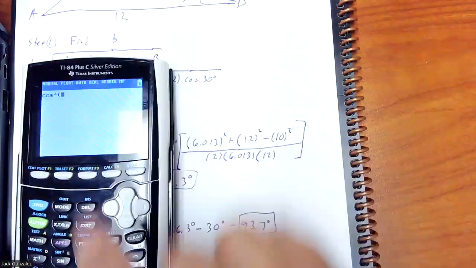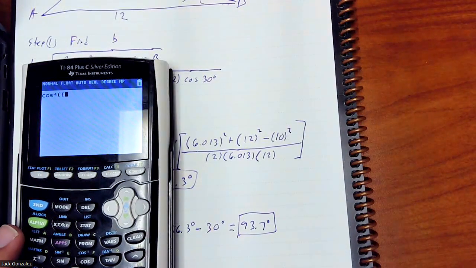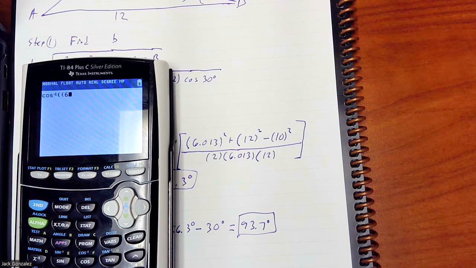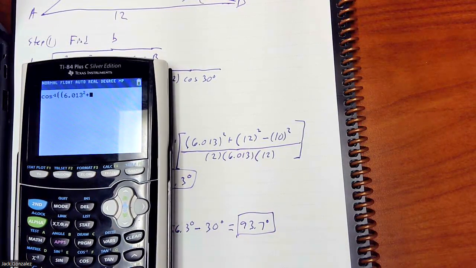If you're not using the fraction button, open a parenthesis at the top and then start: 6.013 squared plus 12 squared minus 10 squared.